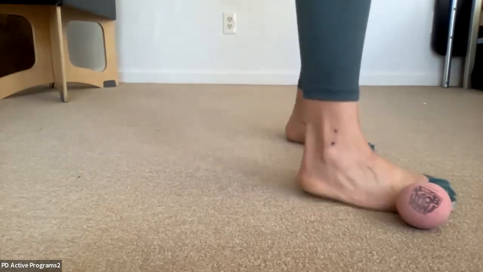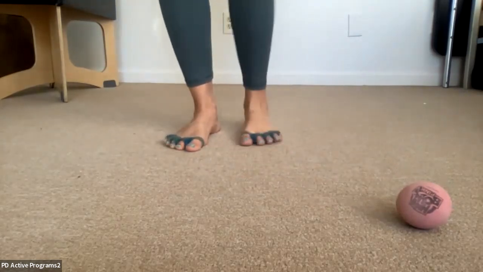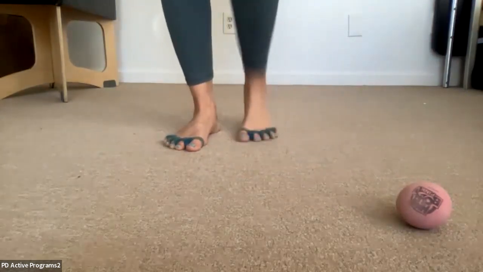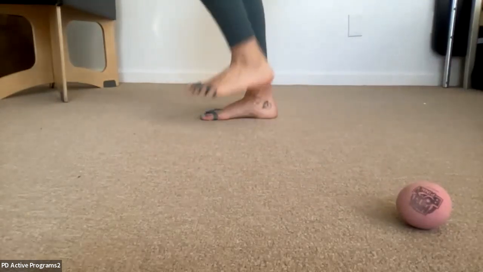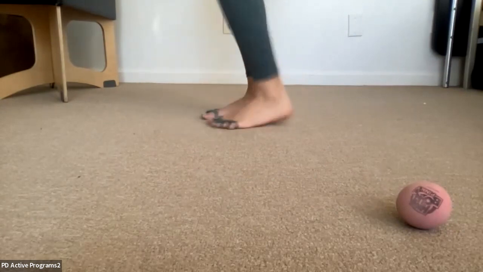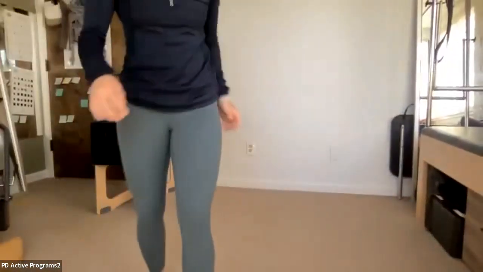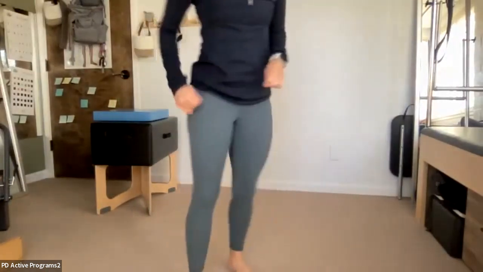Good. And then let's go ahead and stomp that foot out. Let the vibration come up through the foot. You can kind of stomp on the ball of the foot, stomp on the heel, stomp on the whole foot together. Yeah. And then go ahead and take a lap around your room and see how your gait feels after a little bit of that footwork.